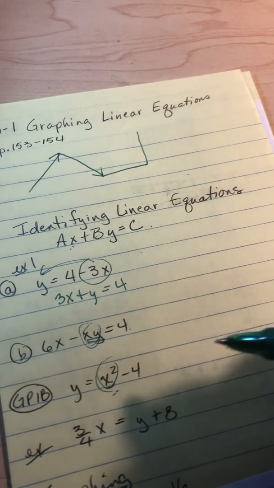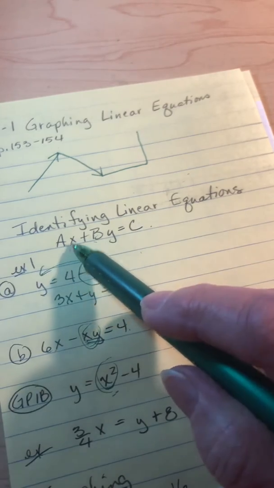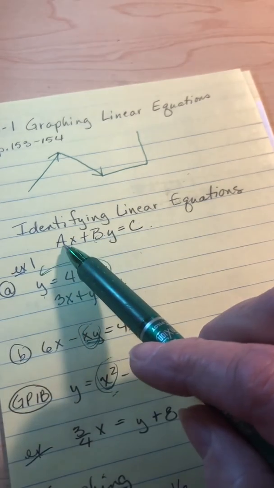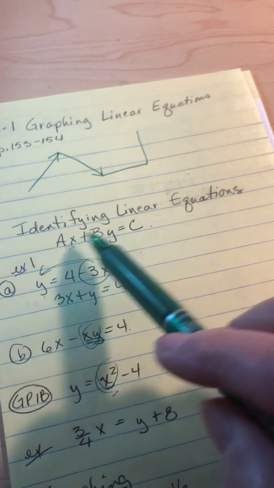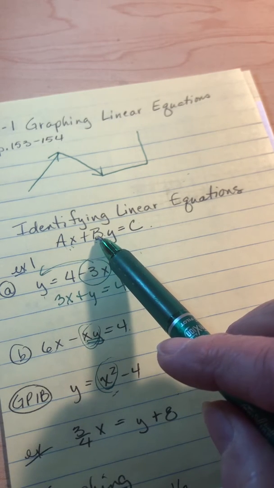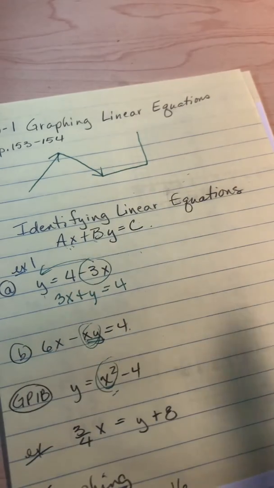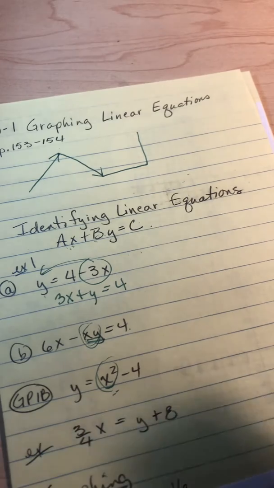Okay, so anything that can be written as ax plus by equals c is a line, except remember, if a is 0, there's no x. If b is 0, there's no y. So I can have that constant function or that vertical line. A vertical line is not a function, but it is a line.